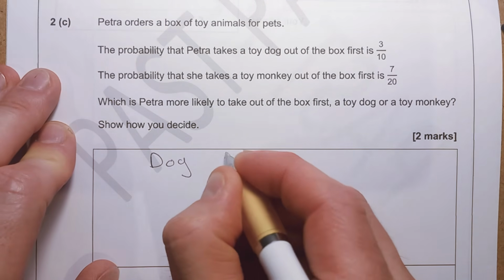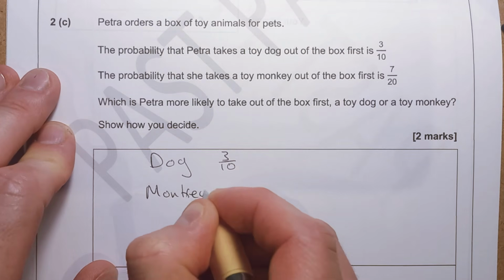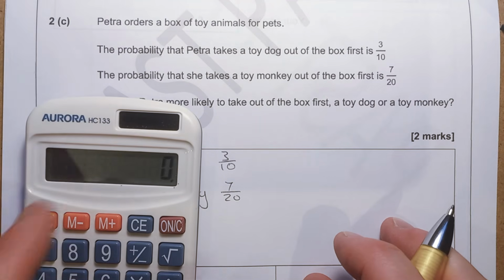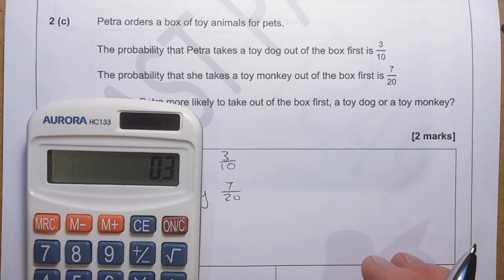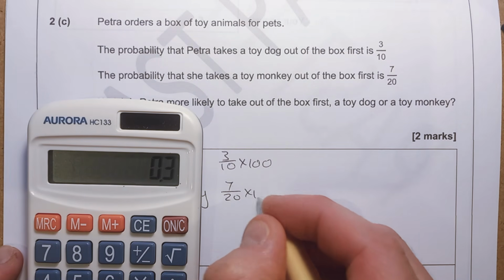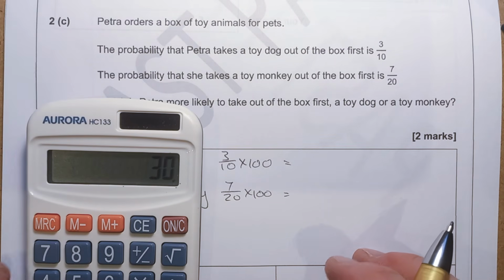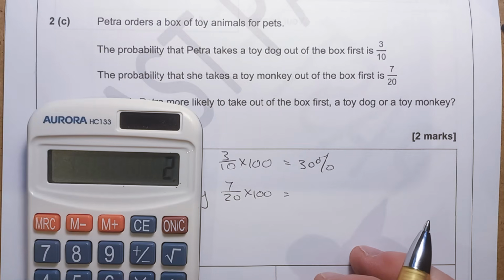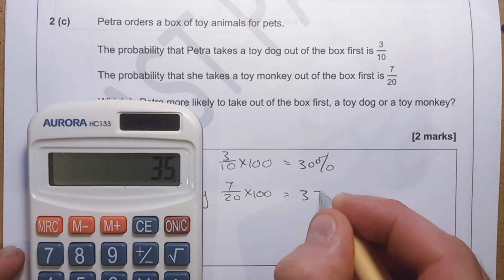So we've got dog is 3/10. Monkey 7/20. Well, we can just work it out, turn it into a decimal. 3 divided by 10. Actually, I'm going to turn it into a percentage, so we're going to do that and then multiply by 100. Is 30%, and 7 divided by 20 times 100 to make it percent as well is 35%.